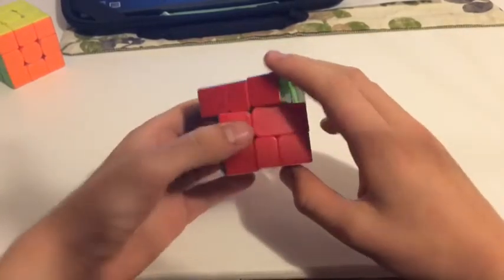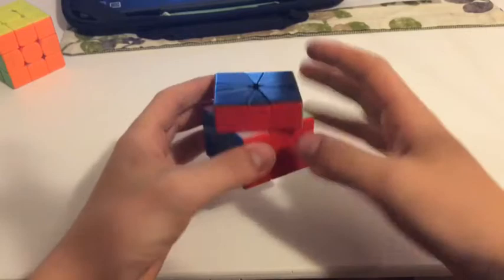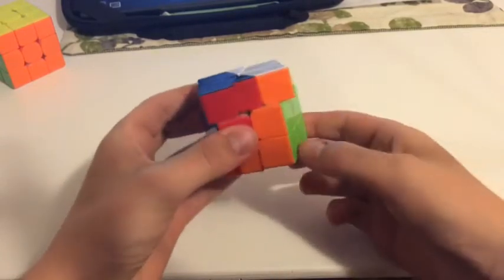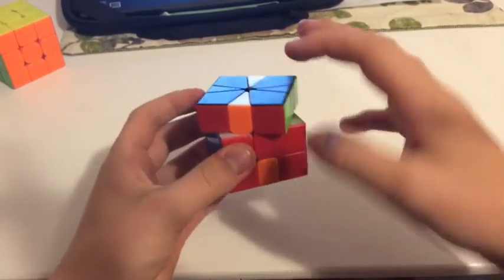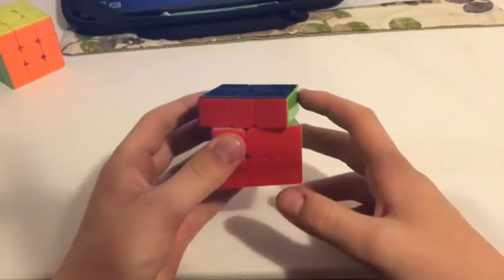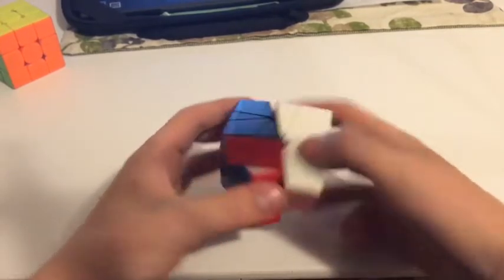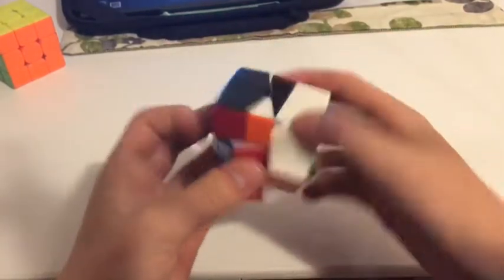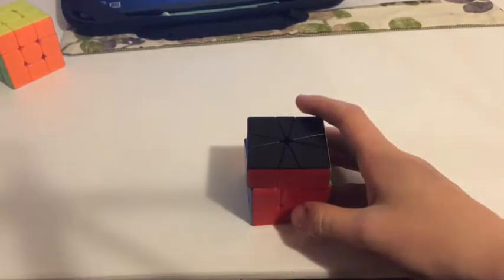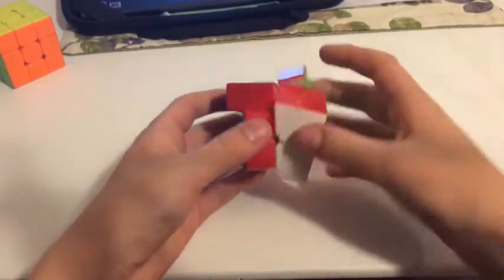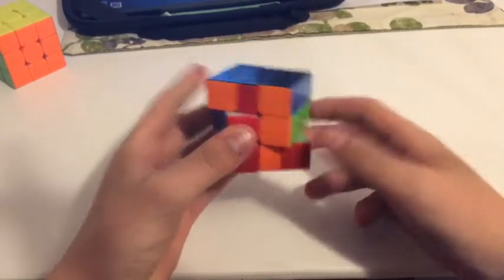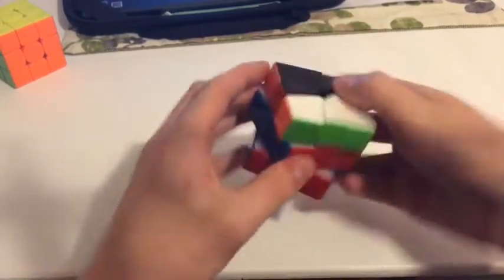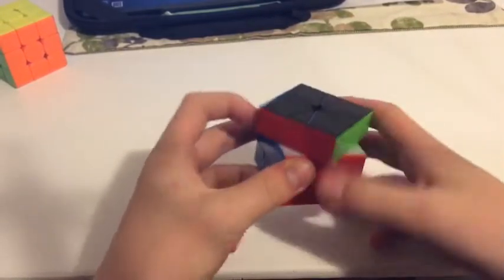Also M2, U2, M2. First of all, just M2. And so M2, U2, M2 is just M2, U2, M2, and it swaps these two and these two. Also the bar flip version of M2, U2, M2, which goes like this. It's about the same speed and it flips the bar. So you can use this for bar control.